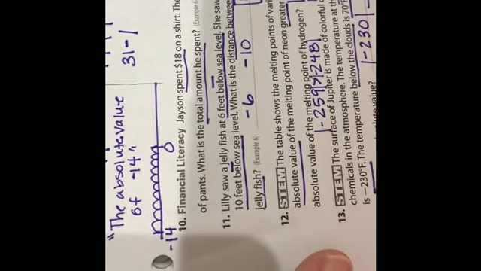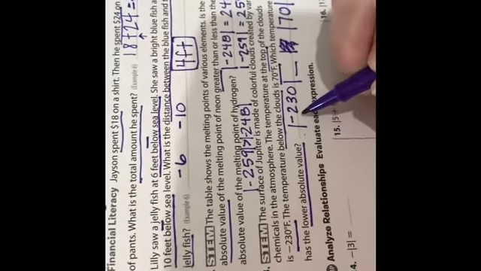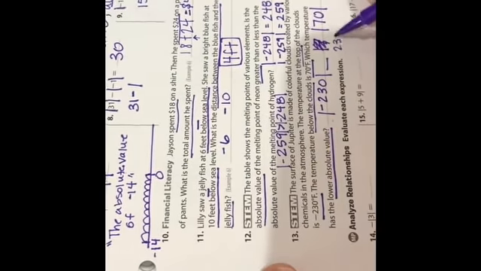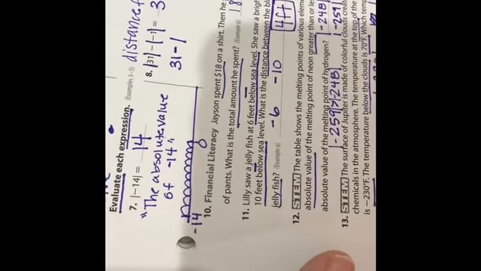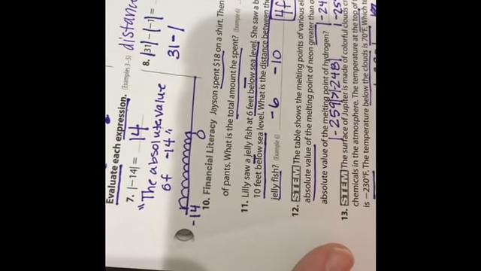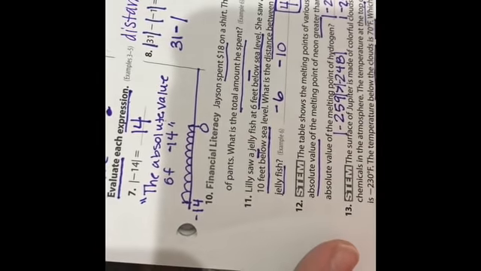-230 compared to the absolute value of, oops, that was a mess up. Don't look at that. The absolute value of 70. Well, I know that the absolute value of -230 is going to be 230. I know the absolute value of 70 is going to be 70. So which temperature has a lower, so that means smaller, actually, that would be this one. So the temperature below the clouds is, gosh darn it, I made a mistake again. That's going to be like this. 230 is greater. Okay? Whoopsies.